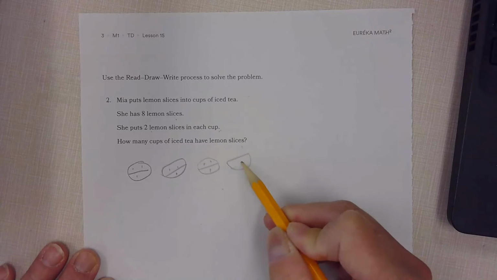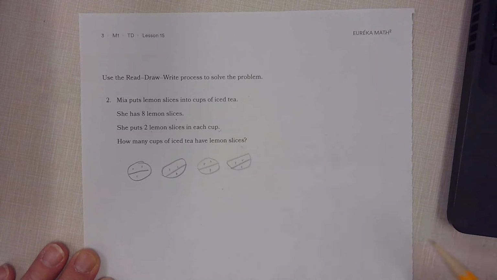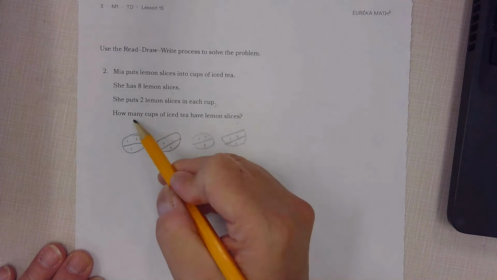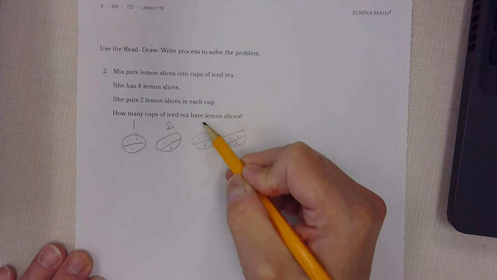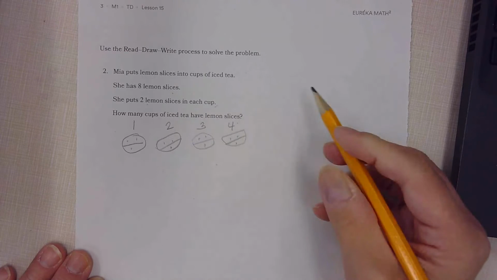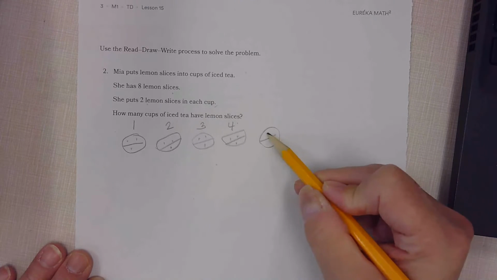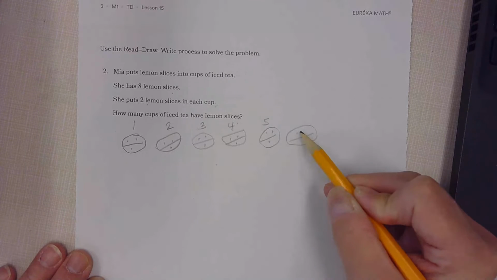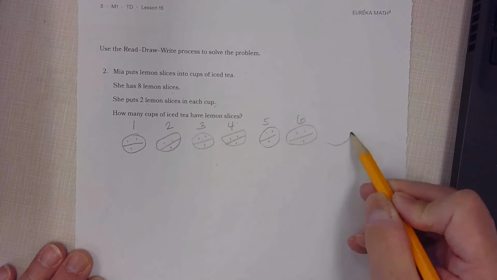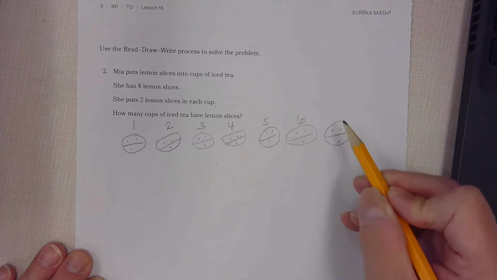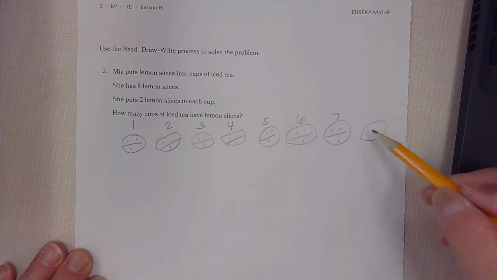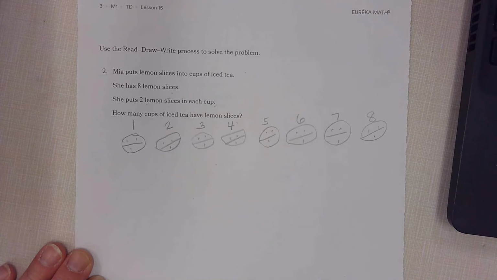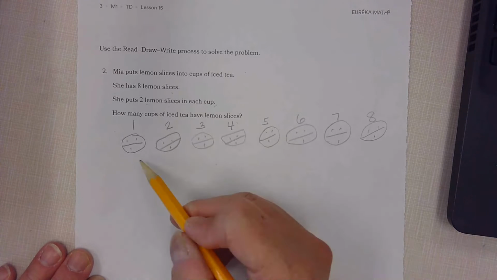Might look more like oranges, might not be the best drawings, but we're simply making a pictorial model. So this is lemon slice 1, lemon slice 2, lemon slice 3, lemon slice 4, lemon slice 5, lemon slice 6, lemon slice 7, and lemon slice 8. Now, she puts 2 lemon slices in each cup.